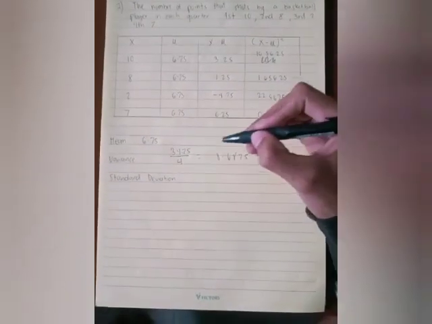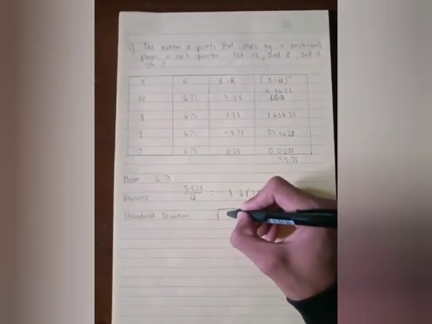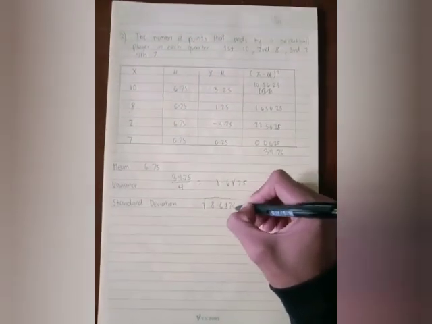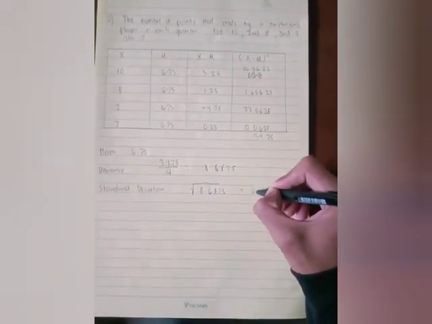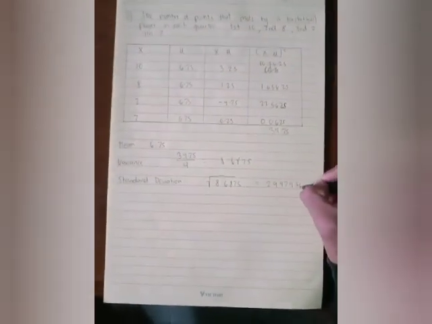And in standard deviation, you just simply square root the variance, which is 8.6875, and the answer will be 2.947456531. This is now the final answer.